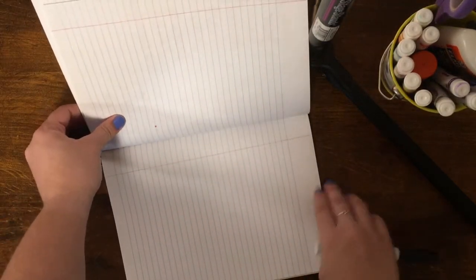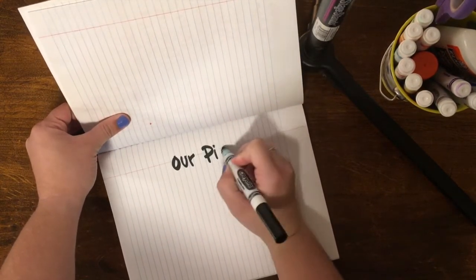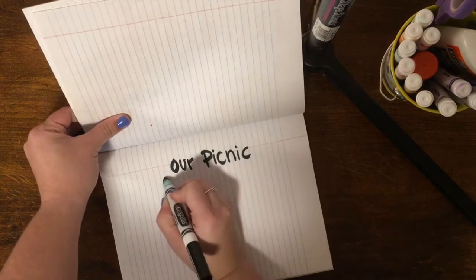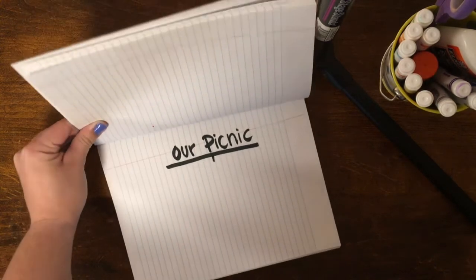So the best way to make a tree map is if we take our paper and we turn it sideways, okay? So it's going horizontal, because that way we're going to have more room. So here we go. We're going to be writing about what we're going to take on our picnic. So at the top, I can name it our picnic. We're going to draw a line, and this is called a little foot, okay? So we're going to draw a little foot.